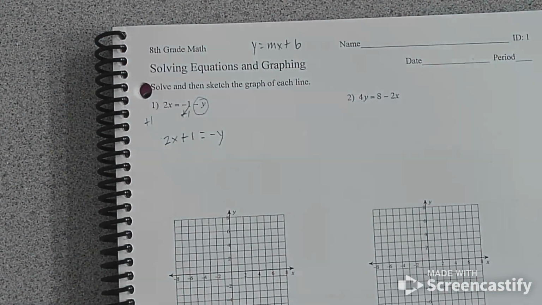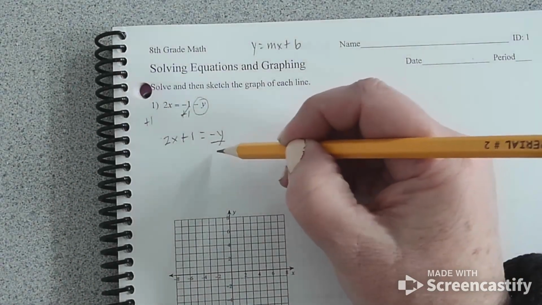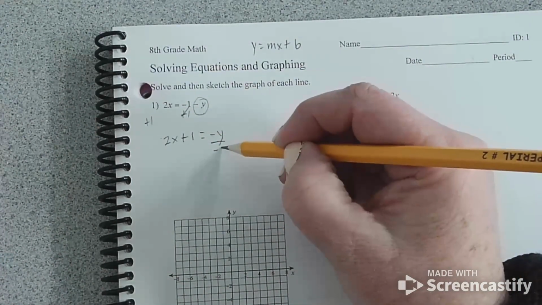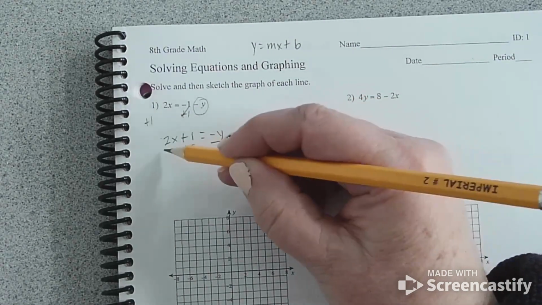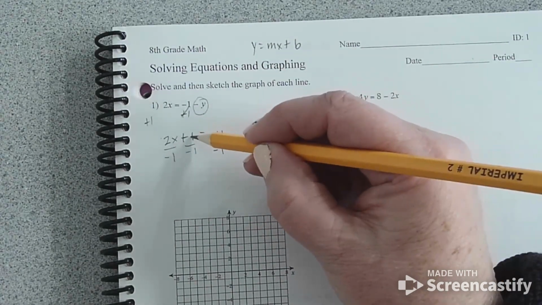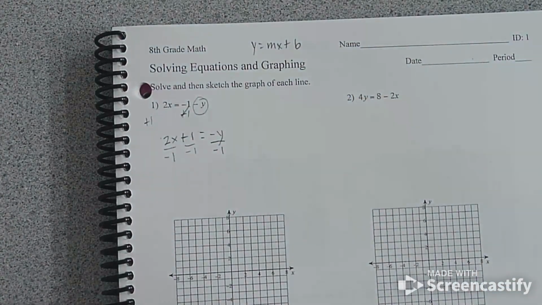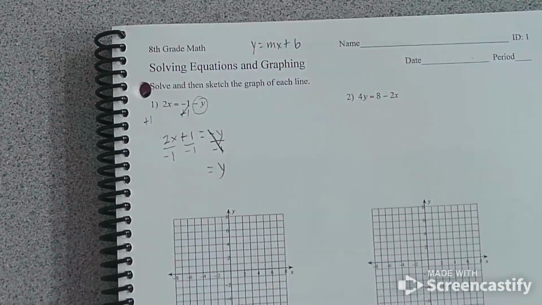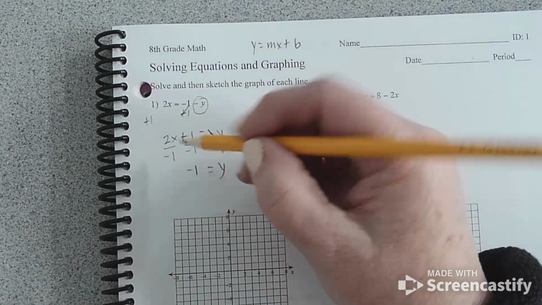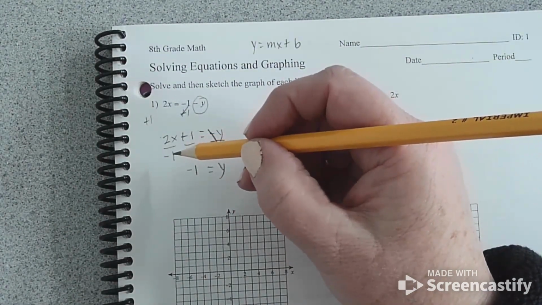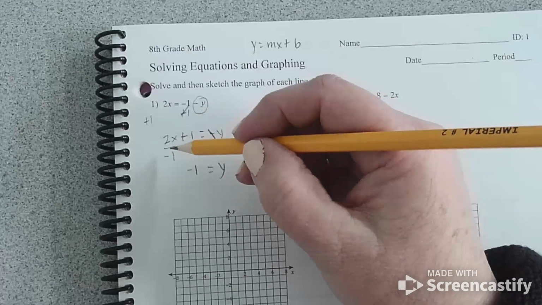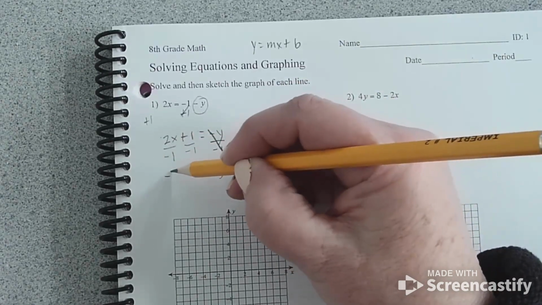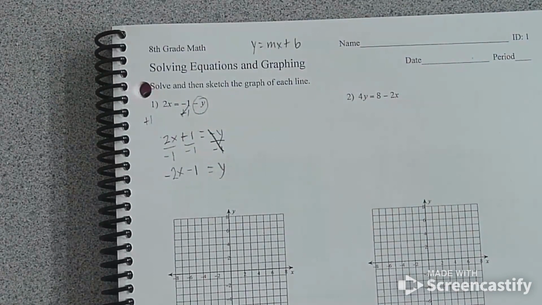Okay, we know that we can't have a negative variable. So to get rid of the negative, we are going to divide by -1 across the board, which means whatever you do to one, you need to do to the other. So make sure you do that. Okay, so that cancels our negatives. And then 1 divided by -1 makes it -1. And 2x divided by -1 makes that -2x. Okay, or it could be 2 over -1, which is still -2x.